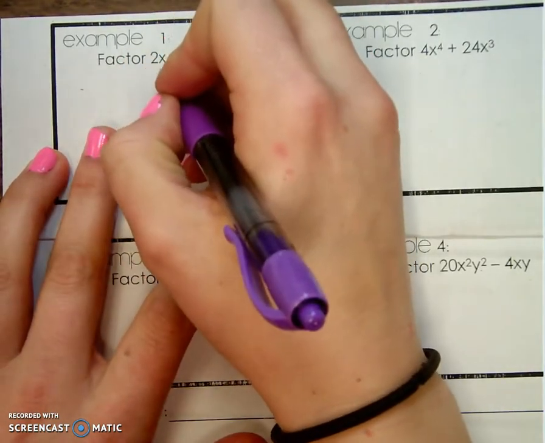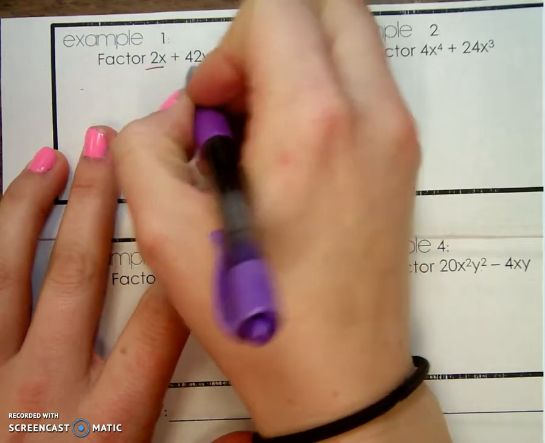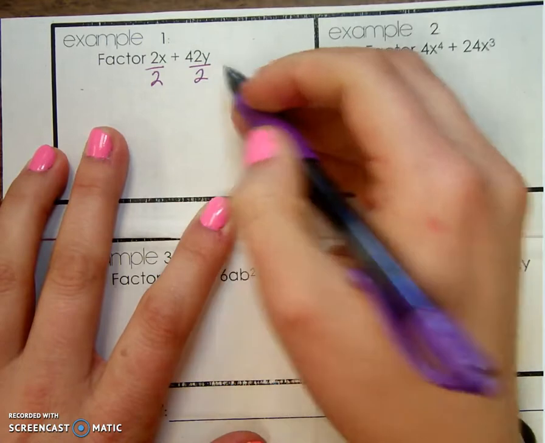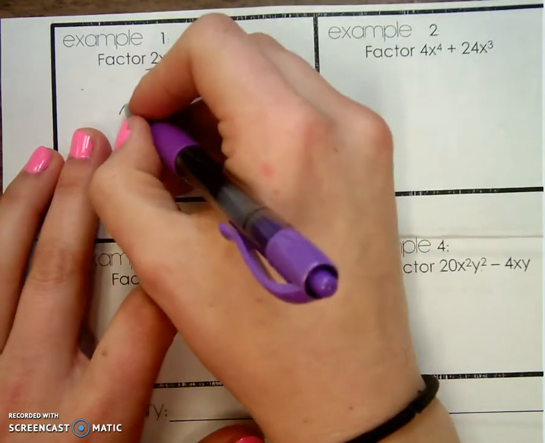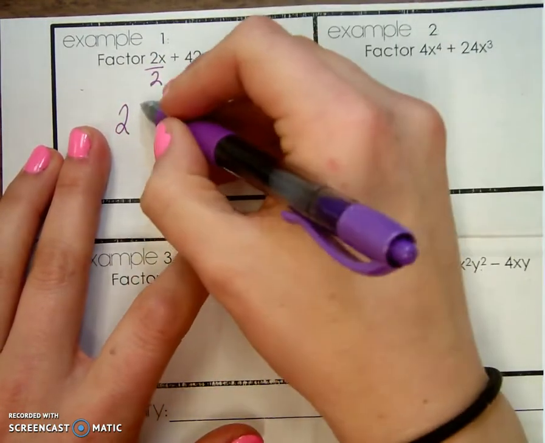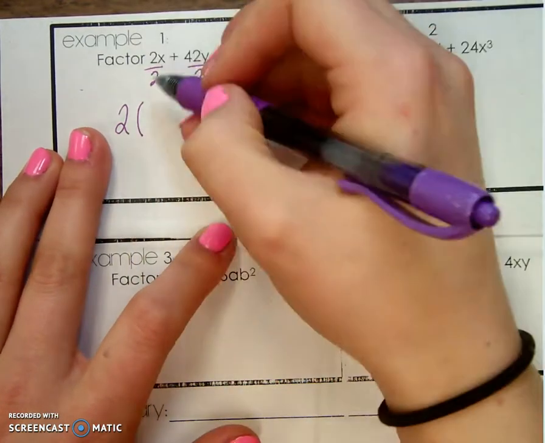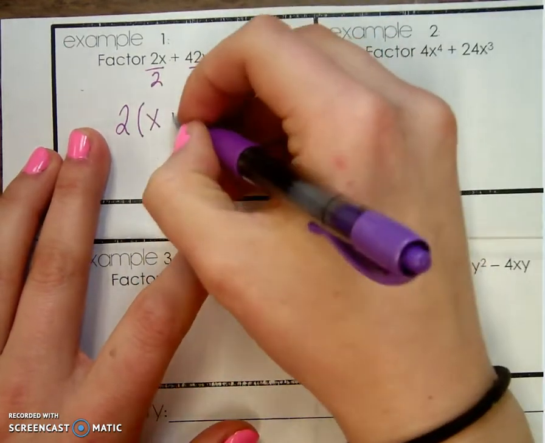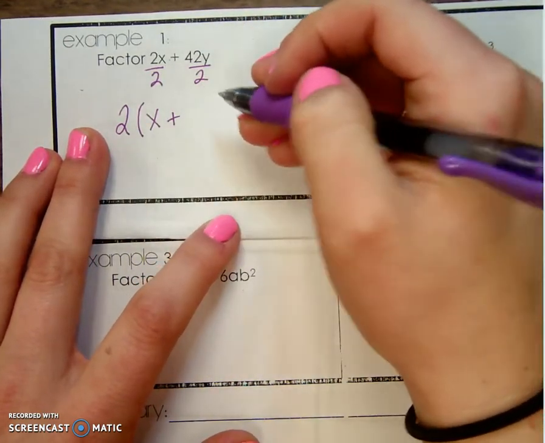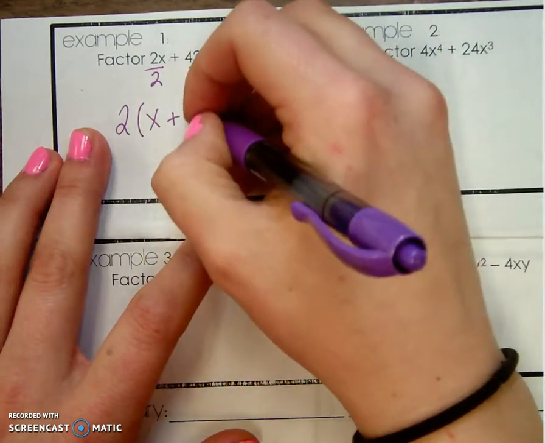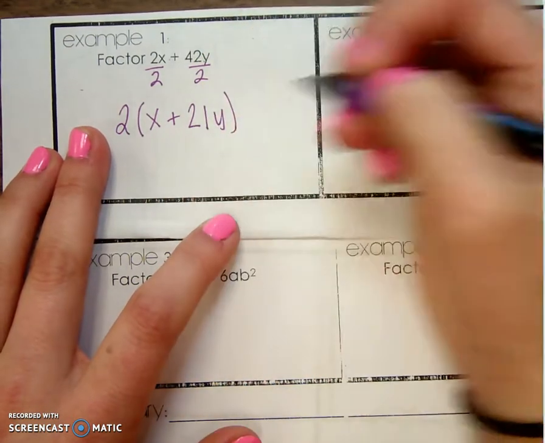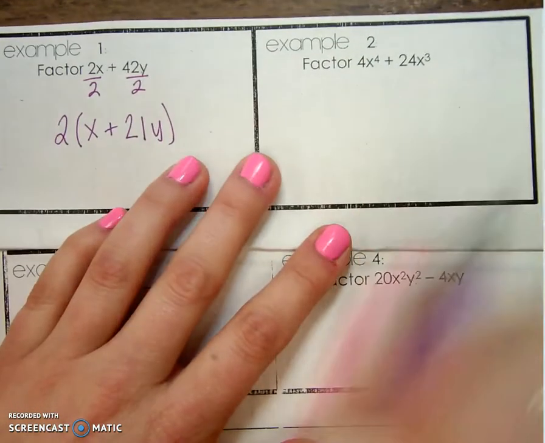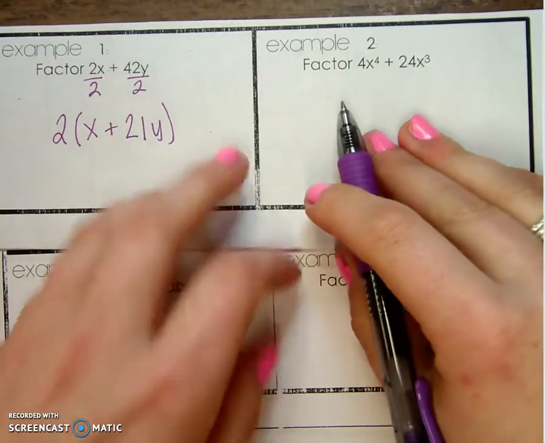Well, I can pull out just a 2 out of both of those. If I'm going to divide a 2 out, I'm going to leave it on the outside of the parentheses, and then what's left in the binomial? Well, 2 divided by 2 is just 1, so I'm left with x, and then plus, well, 42 divided by 2 is 21, and then y is also left. Okay, so that's just factoring numbers out. And that's that greatest common factor.